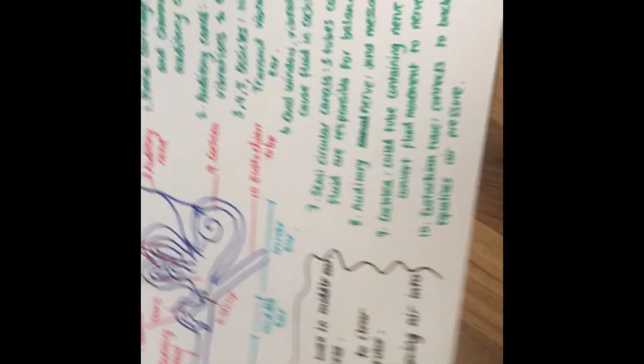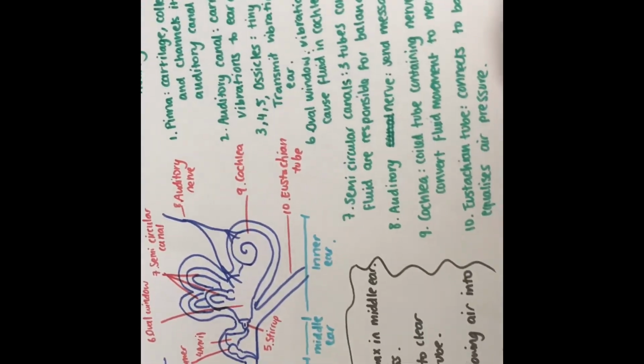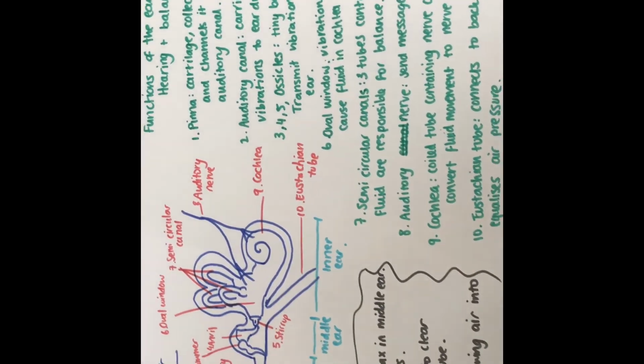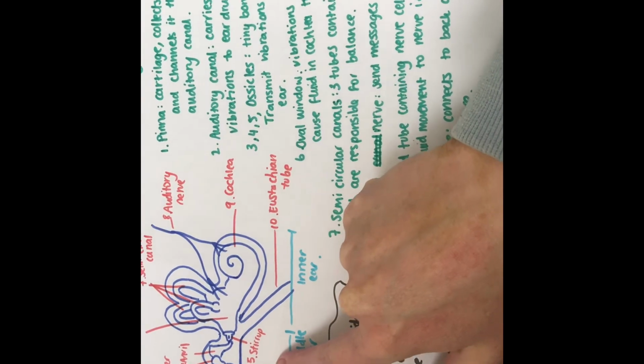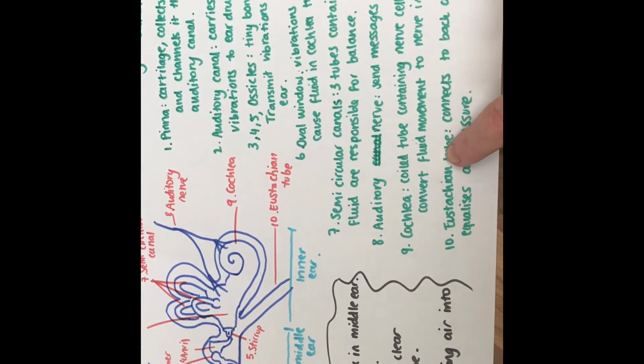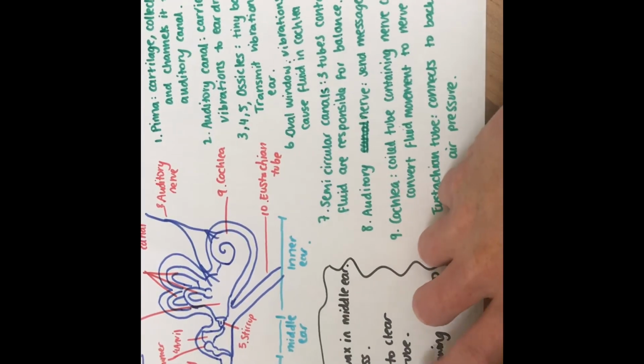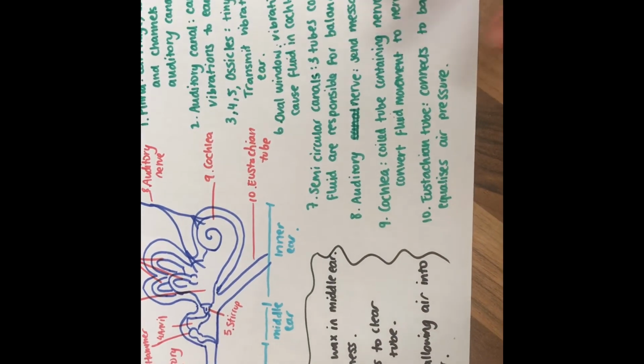Okay, so that is the end of the eye. Moving on to the ear. The ear may be slightly easier for you to understand, okay? Again, you need to be able to draw the picture of the ear and be able to discuss the functions of the ear. And the last thing about the ear is talking about ear disorders.